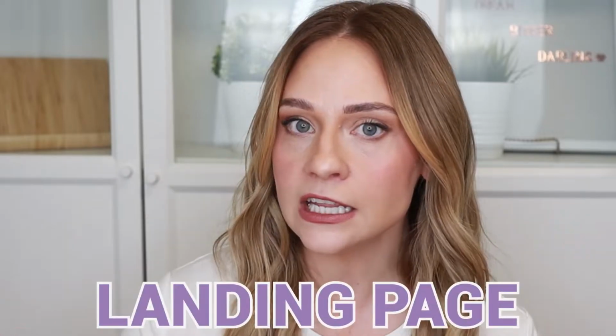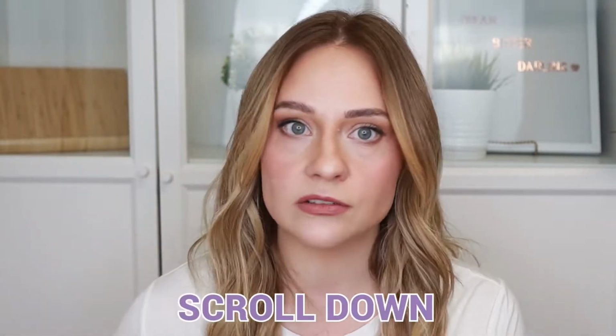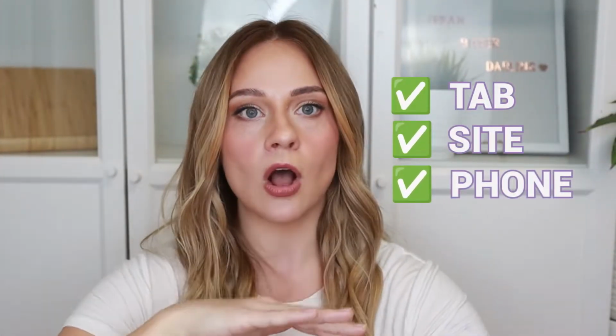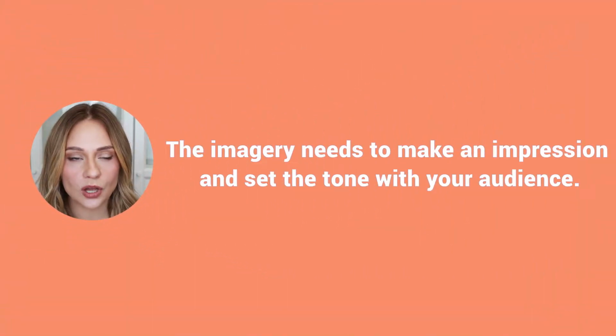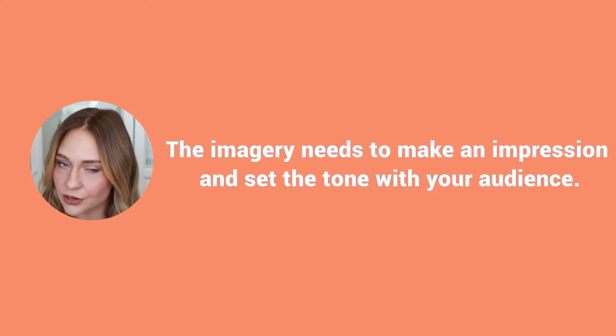Now, the next component that you want to make sure that you have, and in fact is probably going to be the second thing that somebody's eyes are just automatically going to be drawn to, is your imagery. And if you are a personal brand, you better make sure that your face is on that landing page and, again, you don't have to scroll down to see your face. It should be right as soon as they open up that site, on their phone or on a desktop. Your face better be there. And the reason why is because the imagery that you're using is really going to set the tone for your lead magnet. So you want to make sure that it's leaving some form of impression upon people.